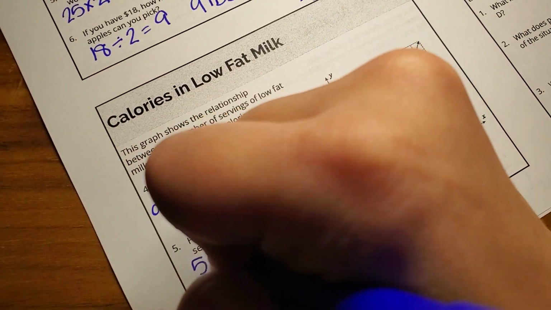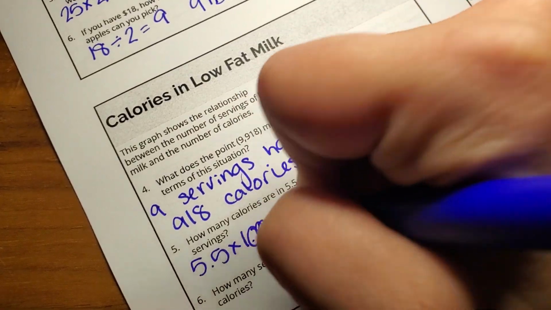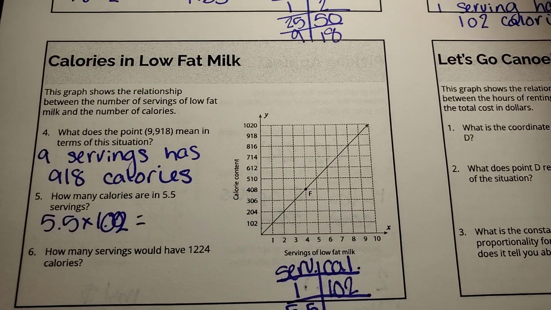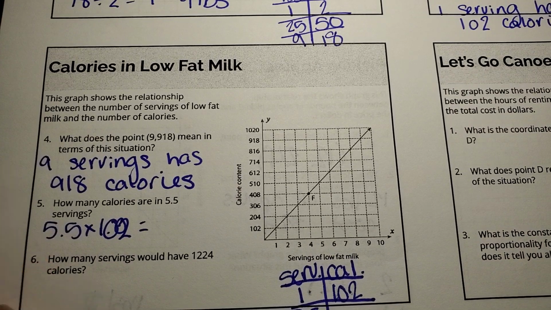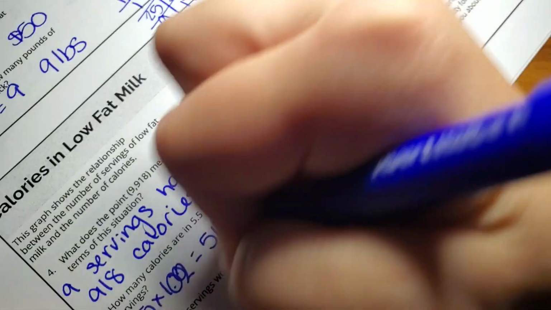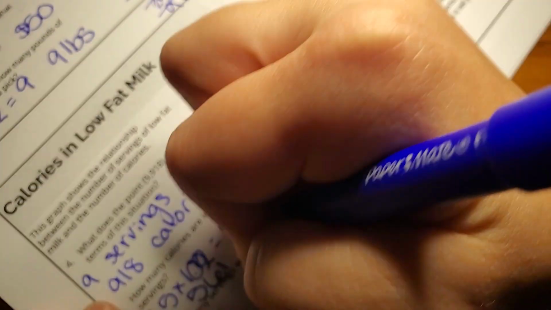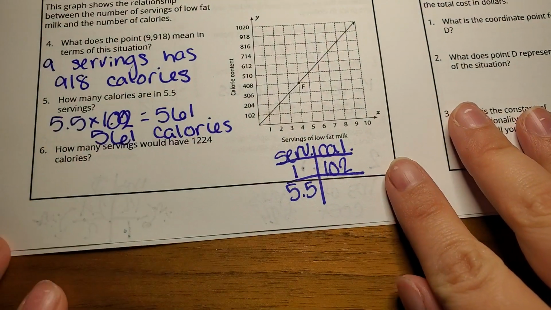So we're going to do 5.5 times 102. Don't know why I added a decimal there. And when we do that, checking my answer key, we get 561. So it is 561 calories.